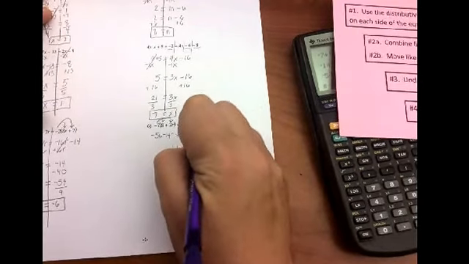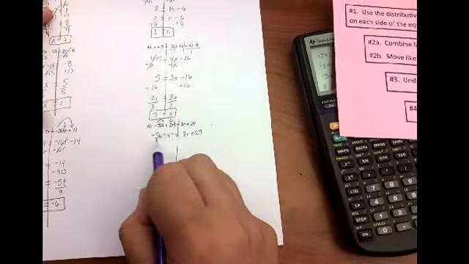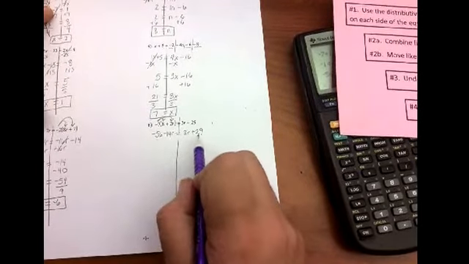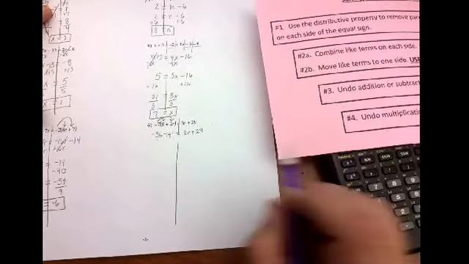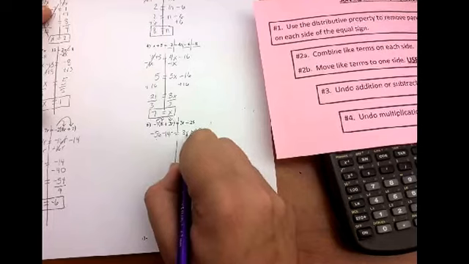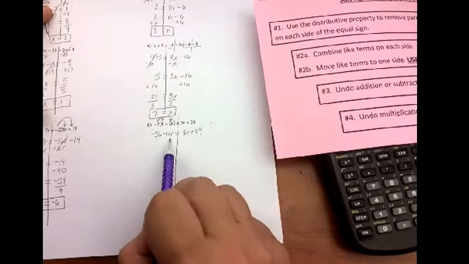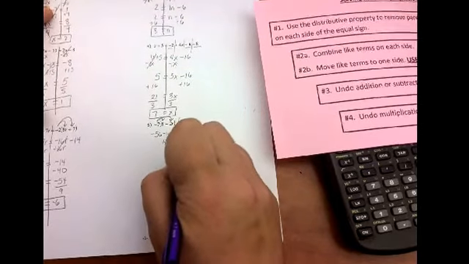3r plus 29. Next, combine like terms. R term, number term, nothing to combine. R term, number term, nothing to combine. Move on to number 2b. Move like terms to one side. Use the inverse. So look at my r terms. I've got 3r here. That's kind of small. But I've got negative 14r here. So I'm going to focus on this negative 14r. I'm going to do the inverse. I'm going to add 14r on both sides.